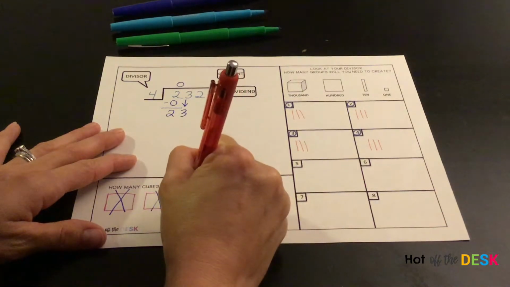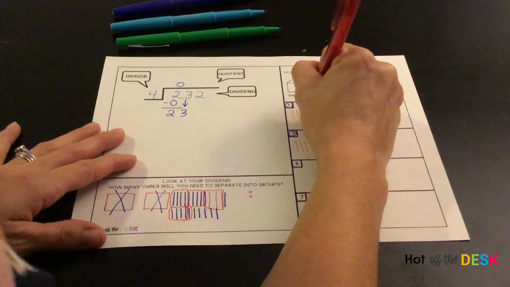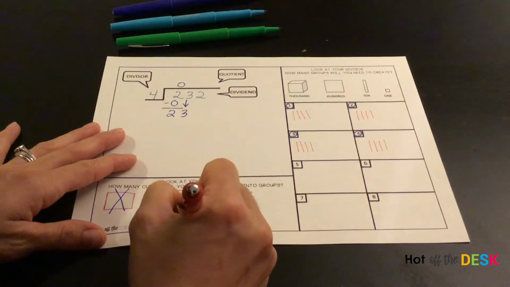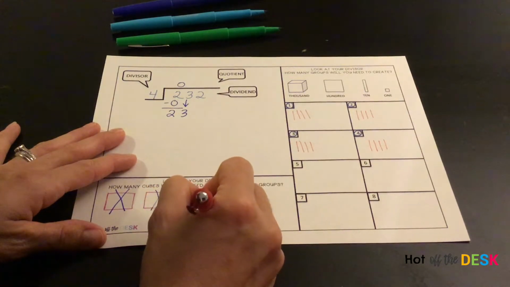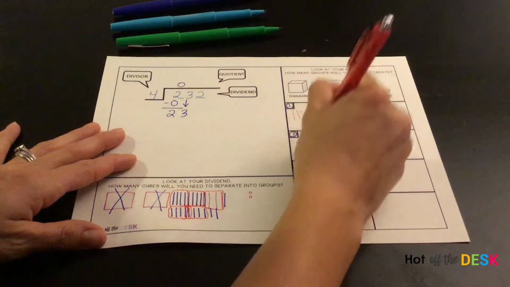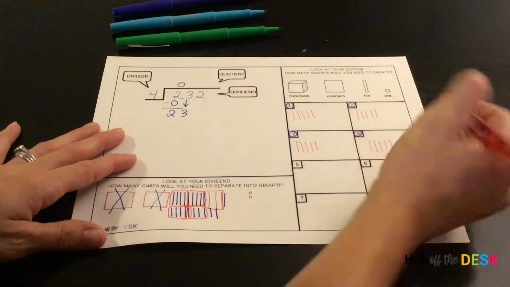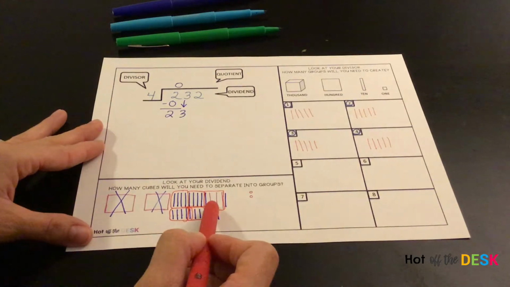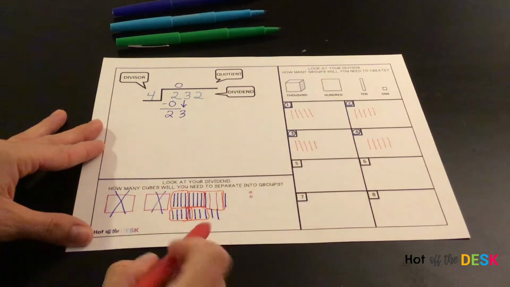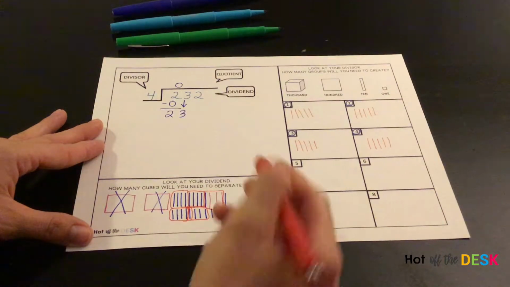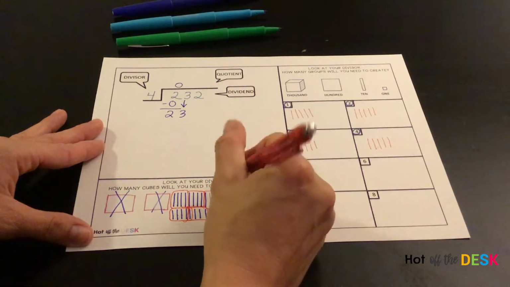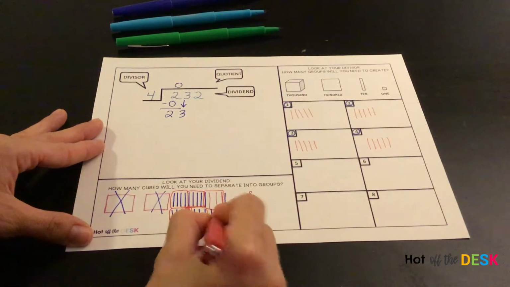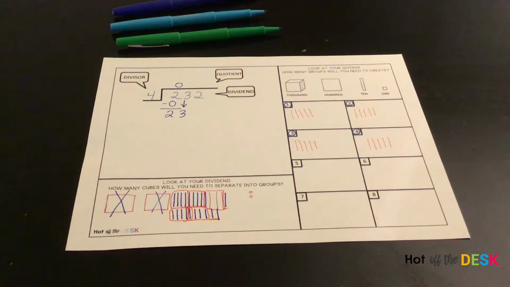I did one too many. So I'm going to go ahead and share them with each group. It looks like I was only able to create 5 groups of 4, and I have 3 left over. Okay, so I have 3 left over, and I can just underline those or make those stand out.